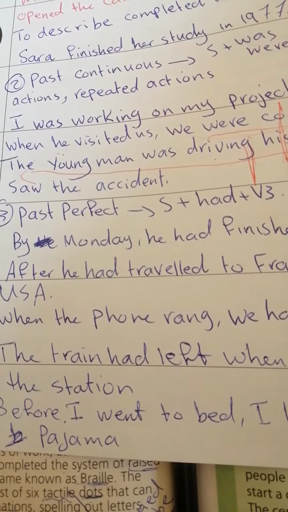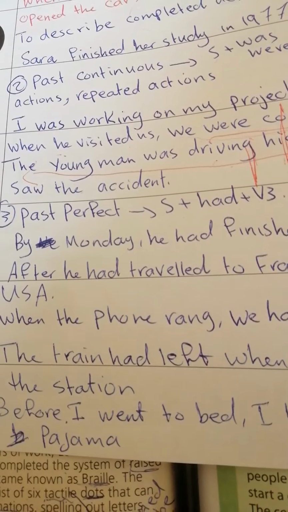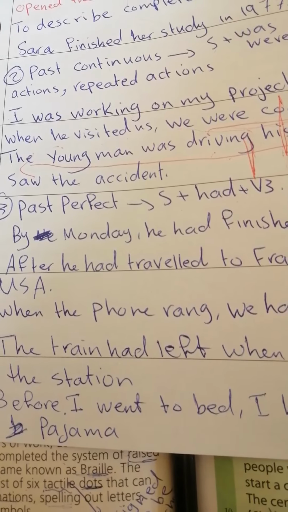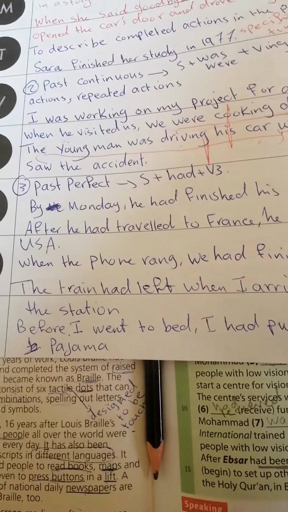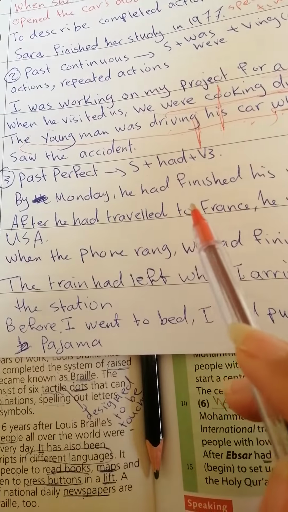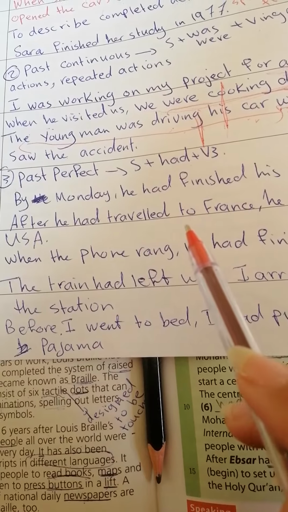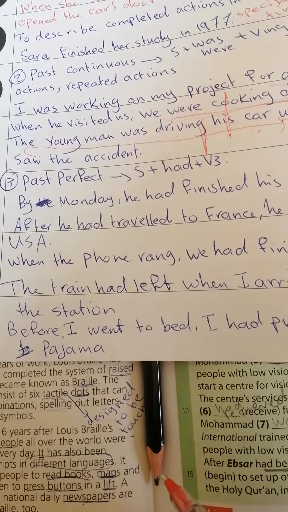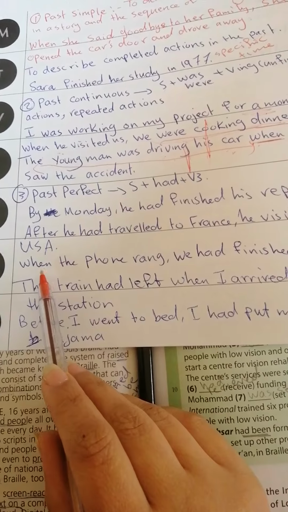I should have two actions, one of them in simple past and the other, which happened before it, in past perfect. Let's look at this sentence.